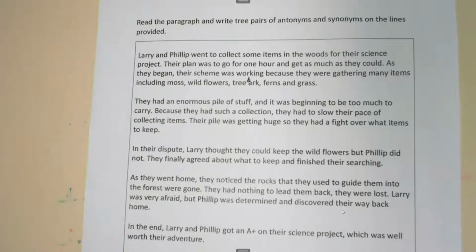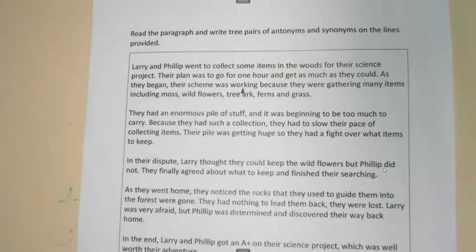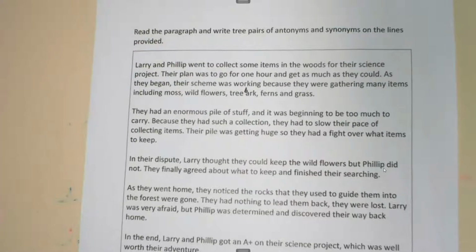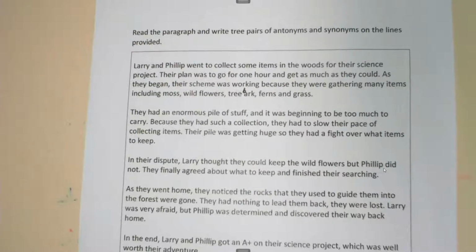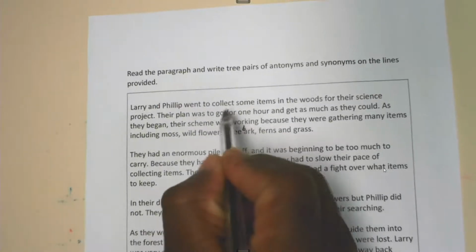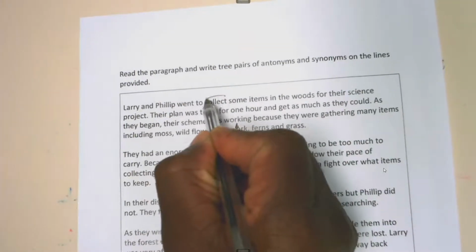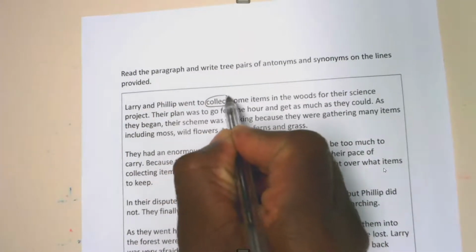You circle the synonyms. Now let's look at the synonyms for us to circle from this text. Let's check what we have there. Okay, let's say we have collect. You see the first line here? We have collect, and then we circle collect. We identify the synonyms and circle them.